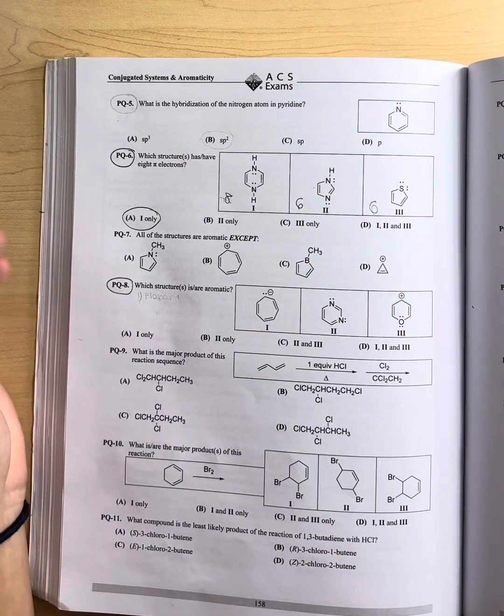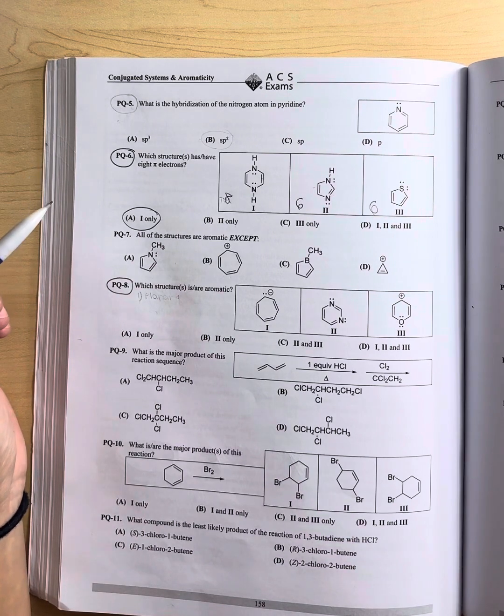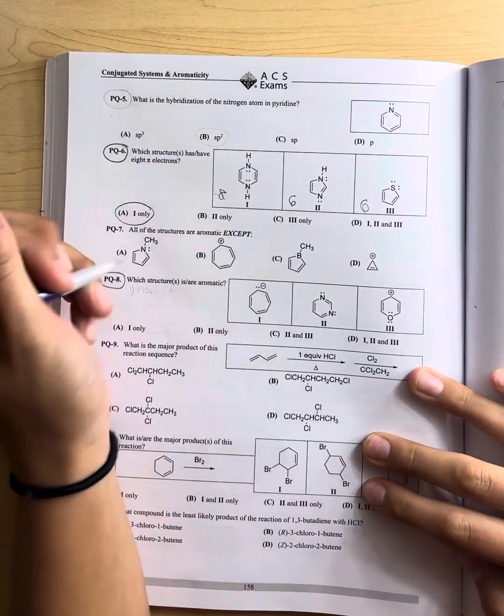So in this video, I'm going to be going over problem 8 from chapter 11 in the ACS study guide, from conjugated systems and aromaticity. So starting with this, we want to go through each of these structures and identify if they're aromatic or not.